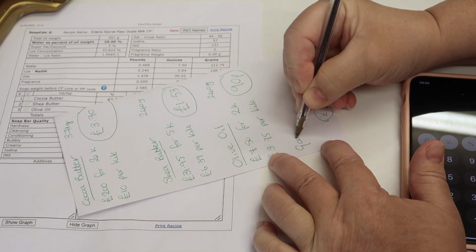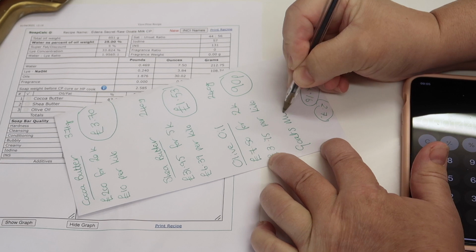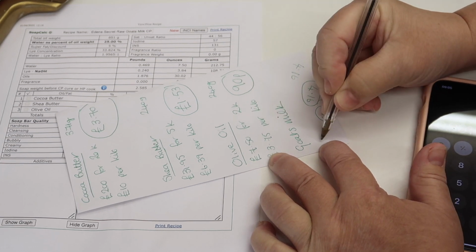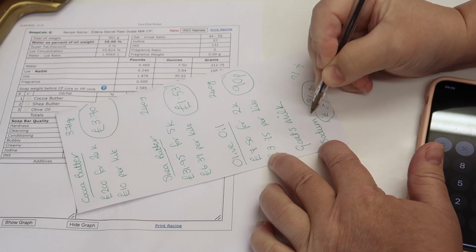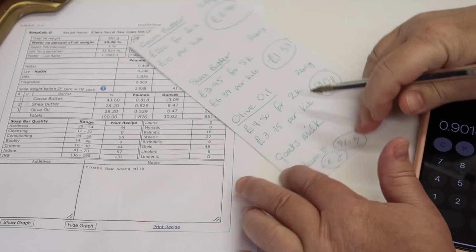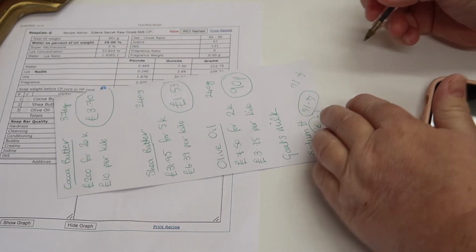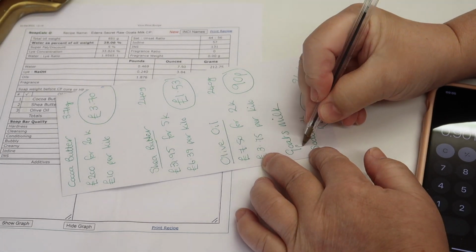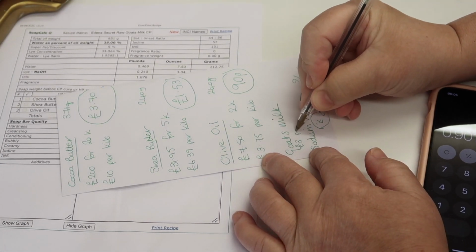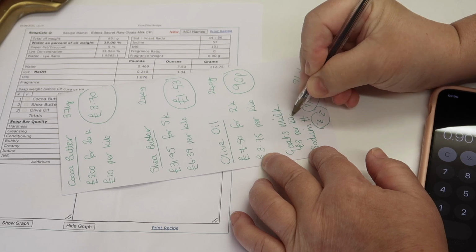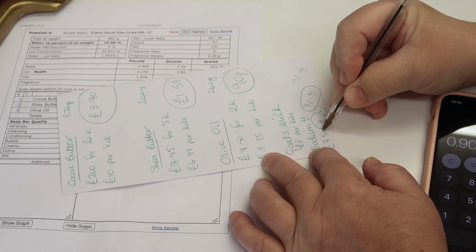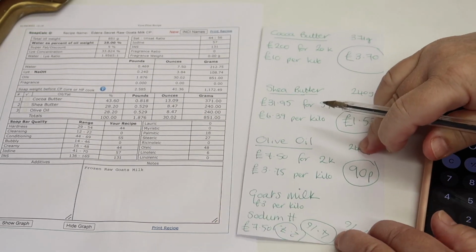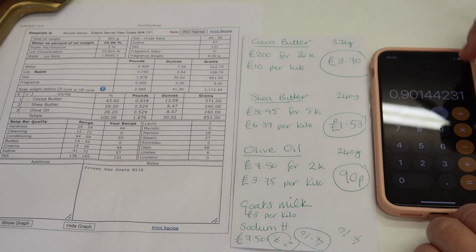So write on here, goat's milk and sodium hydroxide. Say our goat's milk is £3 per kilo. Our sodium hydroxide is £7.50 per kilo now, because it's jumped right up in price.